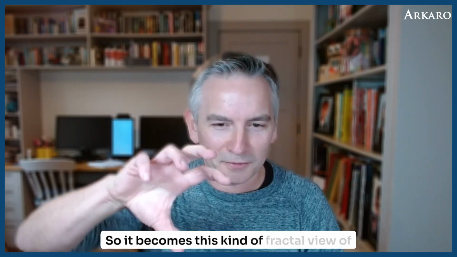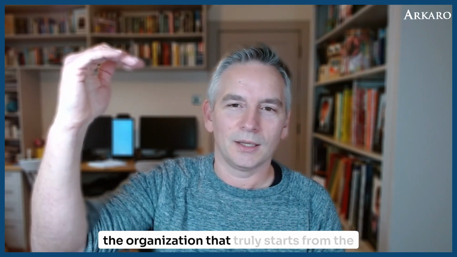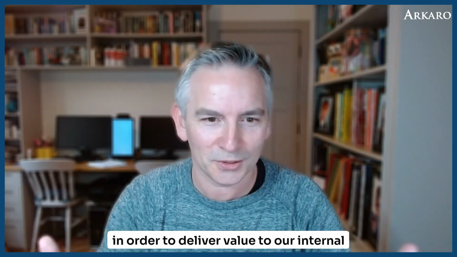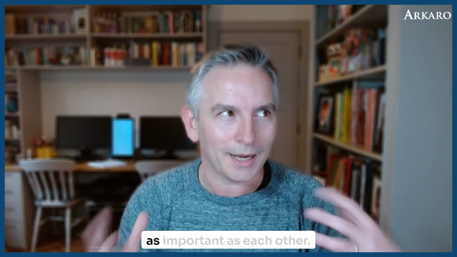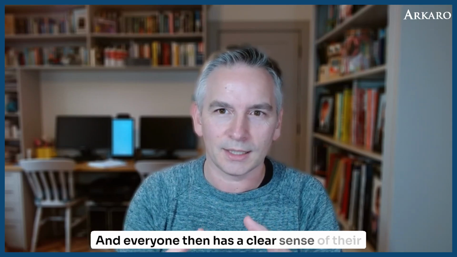So it becomes this kind of fractal view of the organization that truly starts from the outside in, starting with the end user needs. How do we deliver value to those users, and what do those teams need in order to deliver value to our internal teams? So the external and the internal users become as important as each other, and everyone then has a clear sense of their purpose within the value chain.